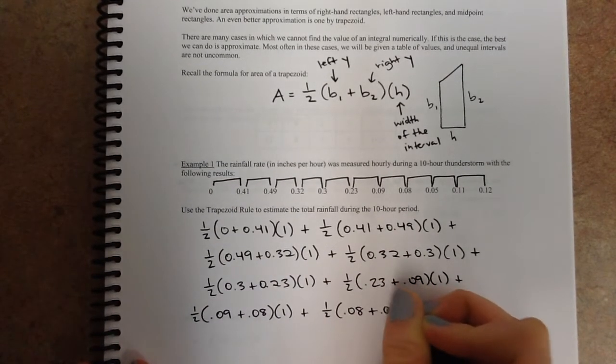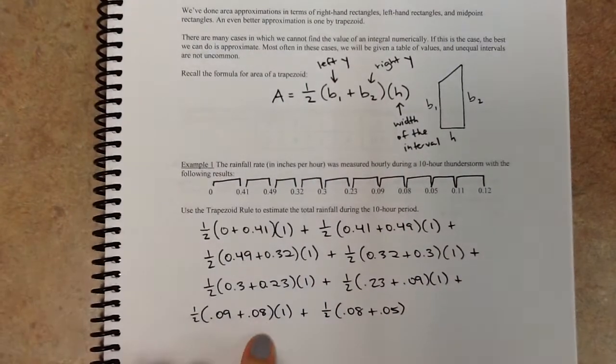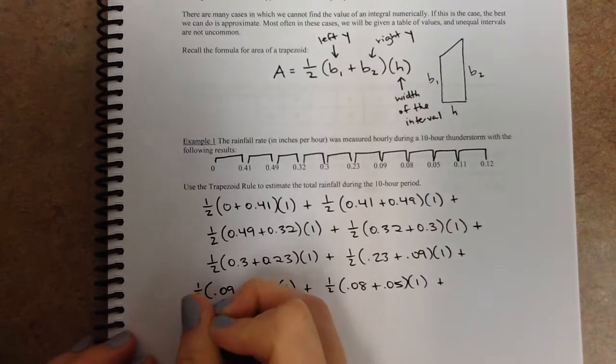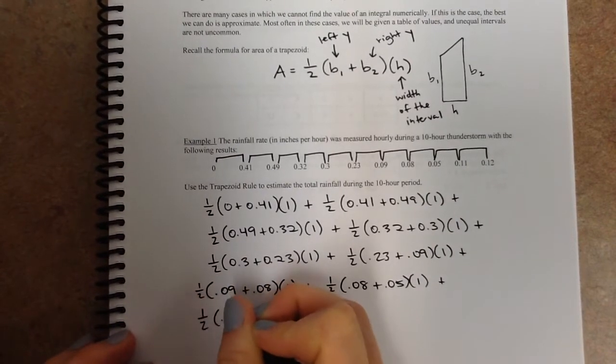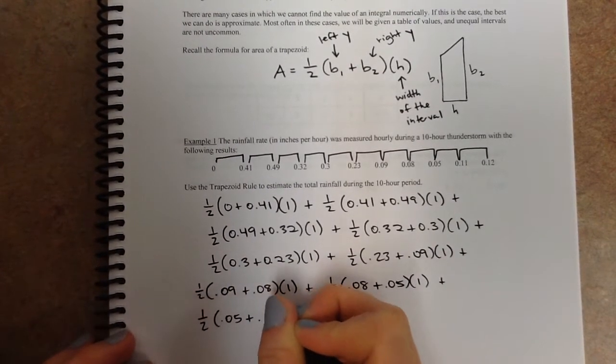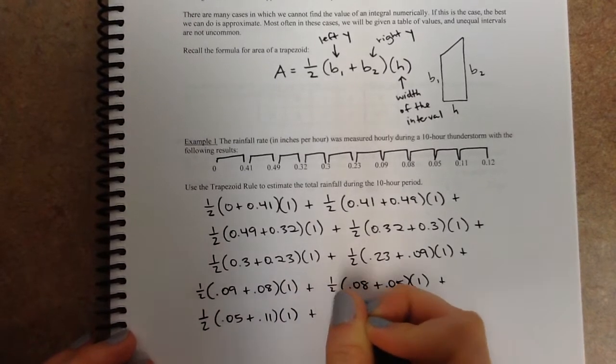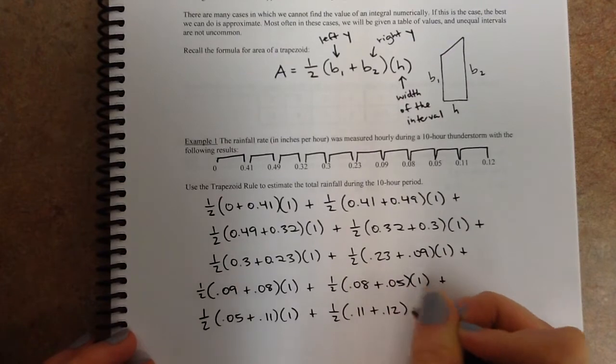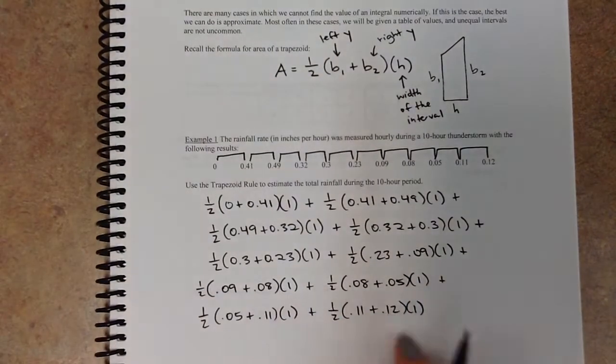From 0.08 to 0.05. I just realized I said 0.8. I did write 0.08. I promise that's right. Plus, almost done here. 0.05 to 0.11. And our last trapezoid goes from 0.11 to 0.12. Okay, so we've got all that written out.